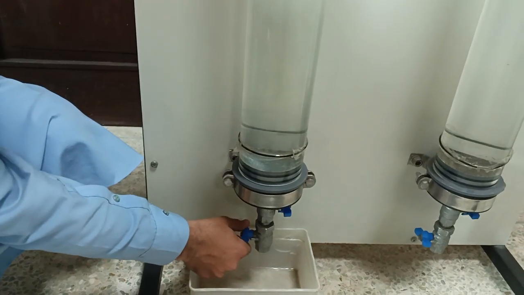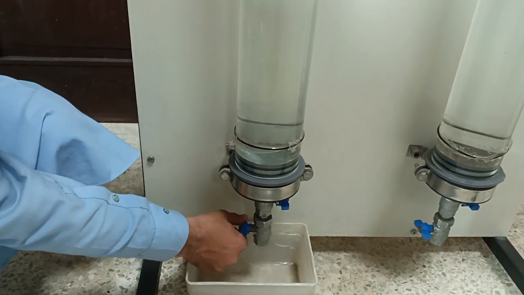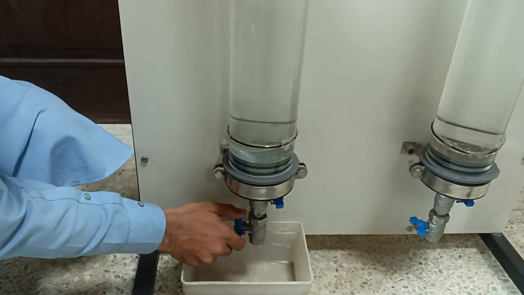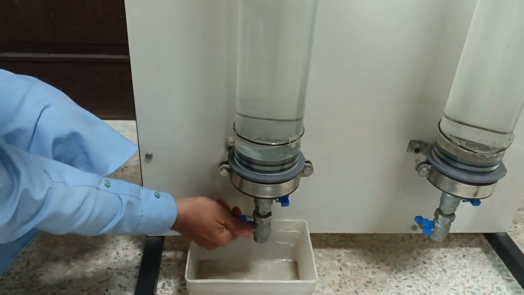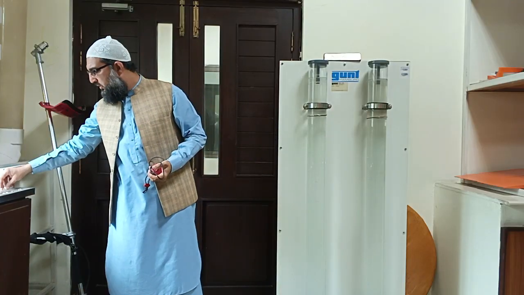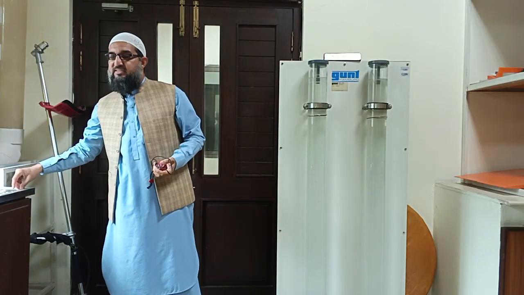Then unlock the second drain valve, and the sphere is removed. If you open both valves, all the fluid will drain from the cylindrical tube.